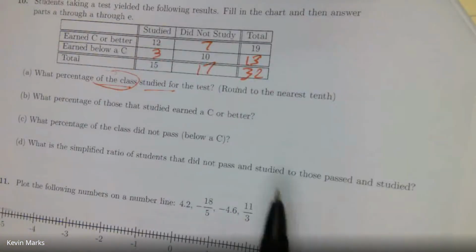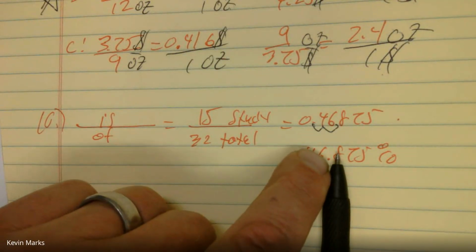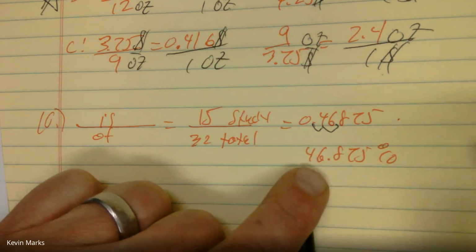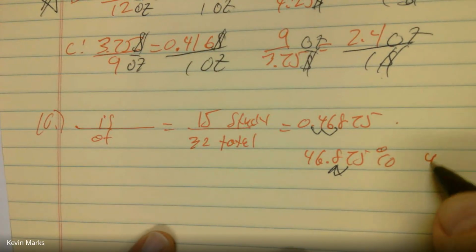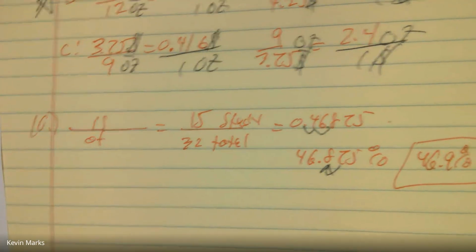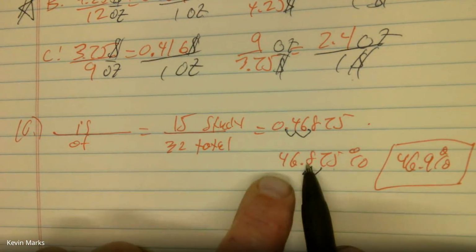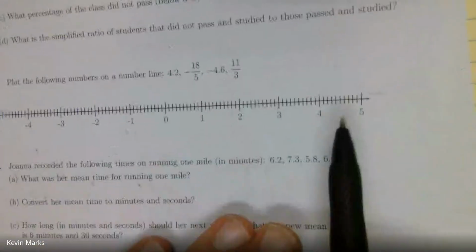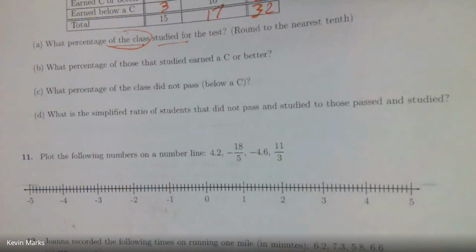But if it says round to the nearest tenth, that's this slot. Remember, that very slot is the tenths. Since this is a 7, you would round this up. So ideally, you would say 46.9%. So you got to get the decimal first, get it into a percentage by moving over 2 slots, then decide what to round it to. If it doesn't say, you can go to a whole number, sure, but it did say, so you better do it.